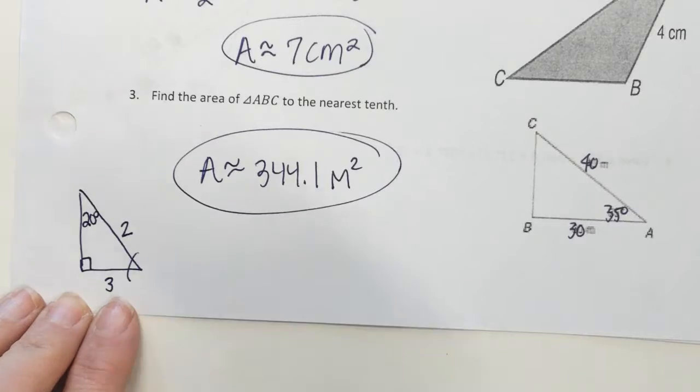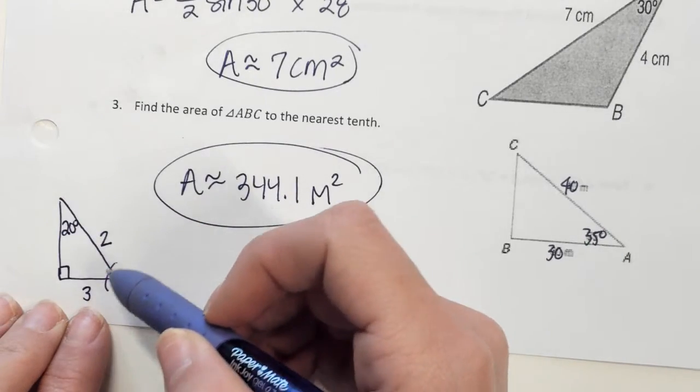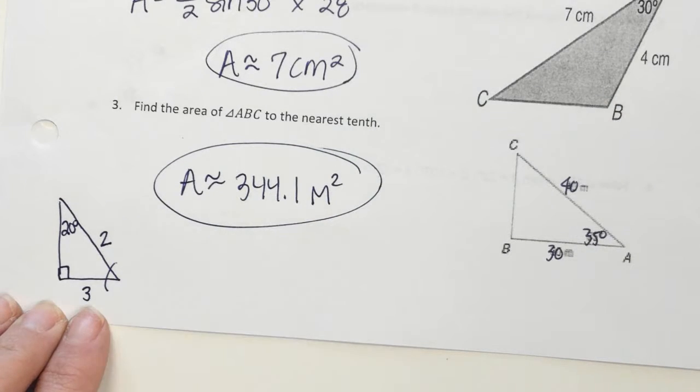Wait, why can't... Oh, you could, but we're just trying to find this angle right here, so that way we can find the area using law of sines, because we need one angle and its surrounding sides.